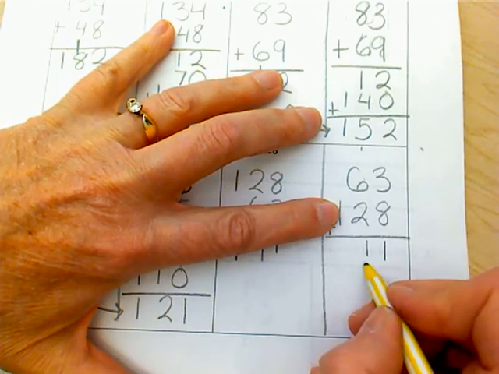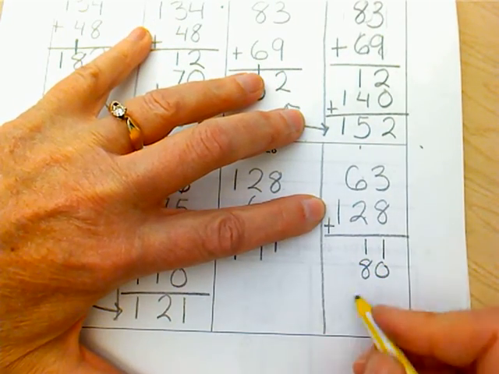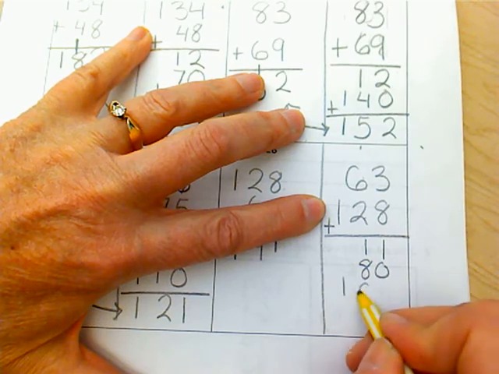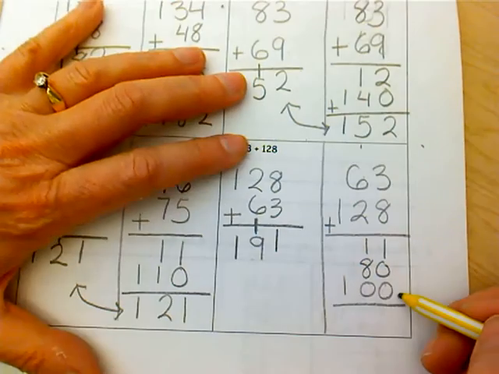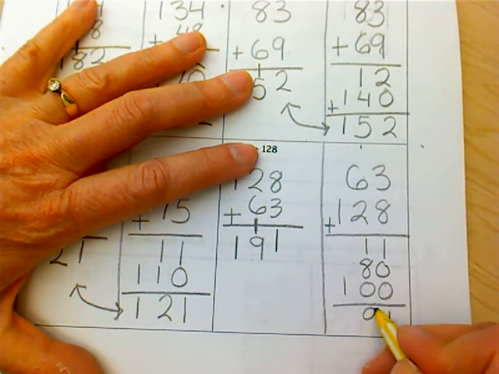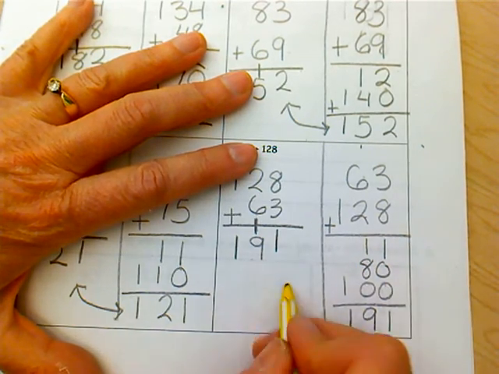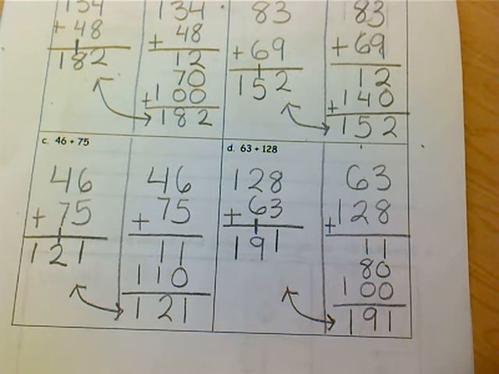8 tens in standard form would be 80. And I still have 100 that I'm going to need to add. So I'm adding my hundreds. Here's my ones, here's my tens, here's my hundreds. 1 one, 9 tens, and 1 hundred. Bingo! Oh man, I don't know about you, but I thought that was kind of fun.